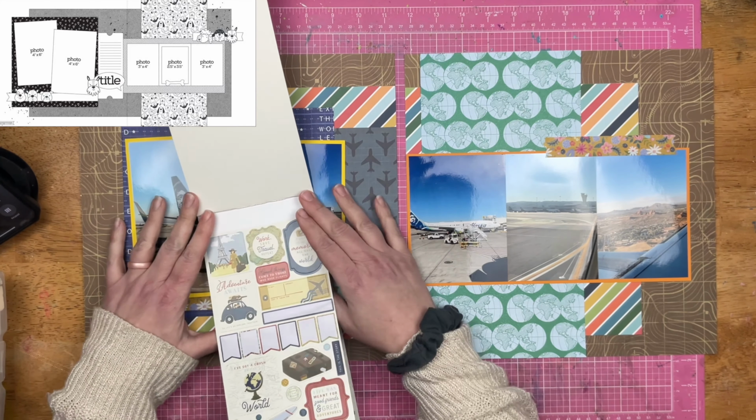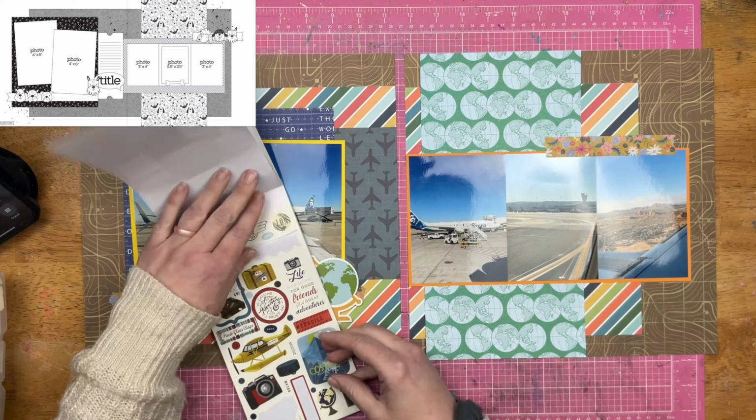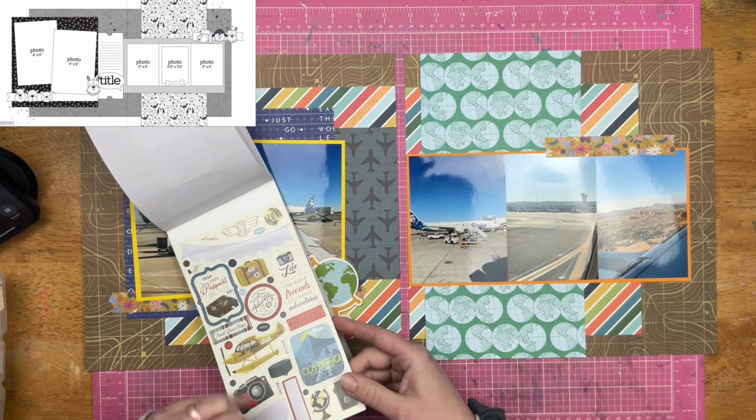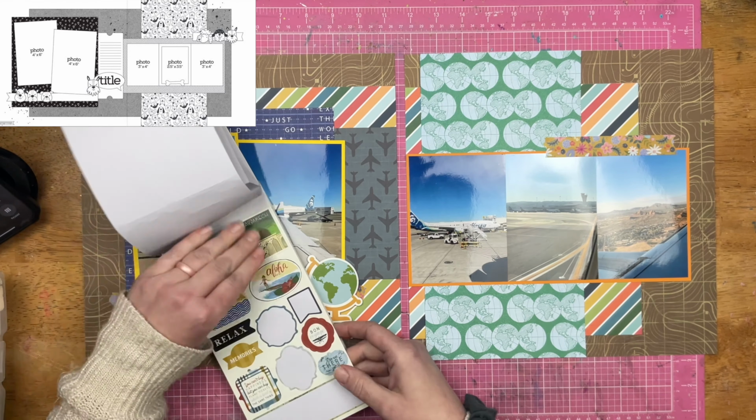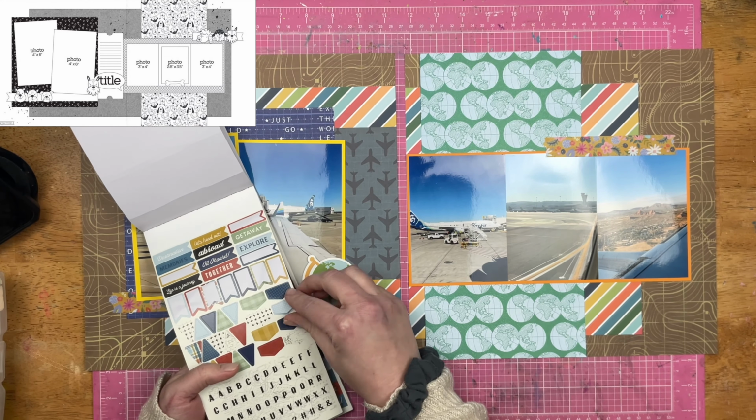So now I'm going into this Echo Park sticker book. This is a travel themed sticker book. There are tons of icons. I think there's even some letters in here. There's banners and little bits like that, word phrases.